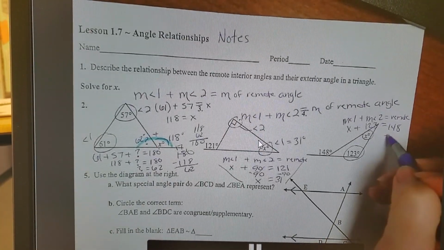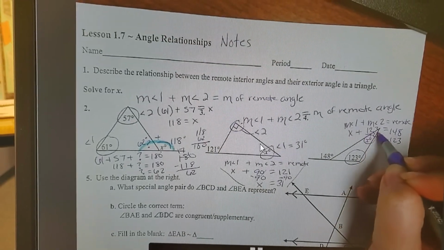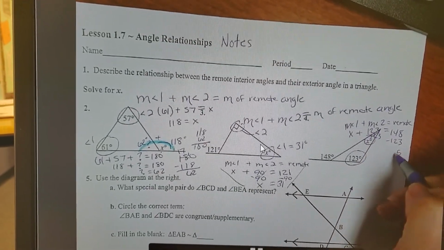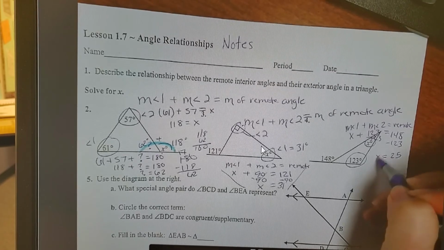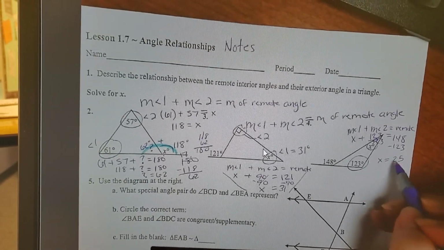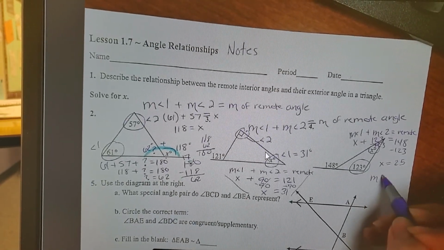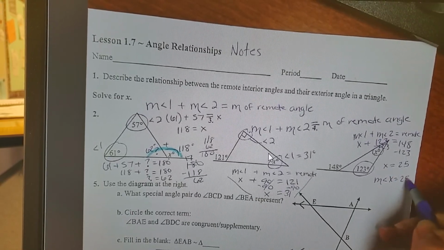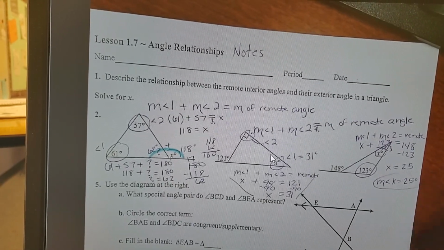Subtracting 123 from each side, of course, I end up with x equals 25. So the measure of angle x, when I plug that number back in, is 25 degrees.